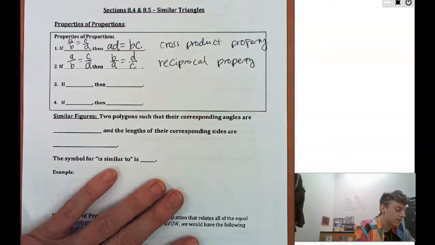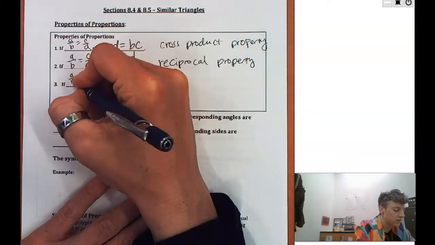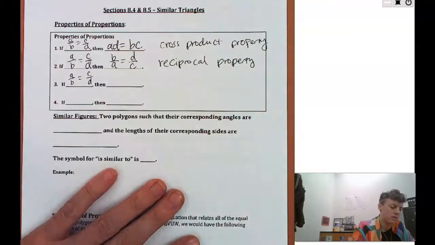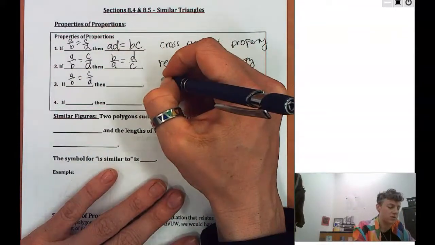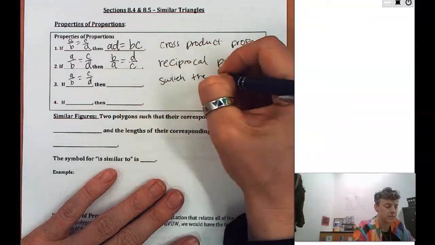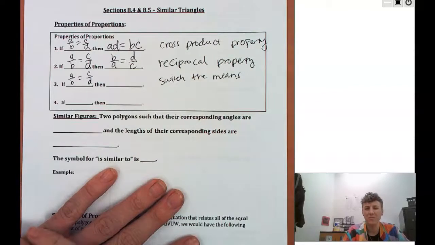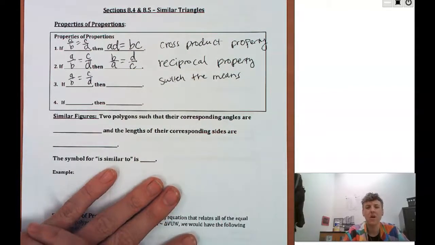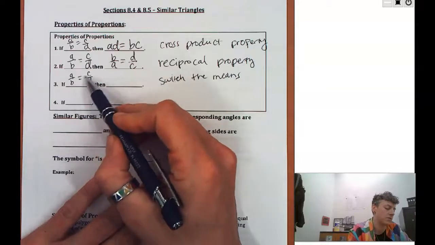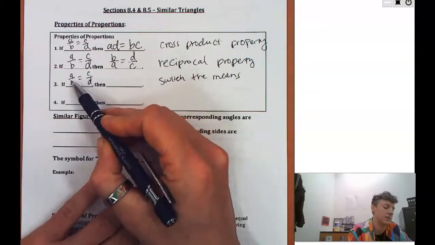Number 3, if A over B equals C over D, using our mean switching, switch the means. What were the means again? Oh, right, the numbers in the middle, the B and the C. B and the C are the means.